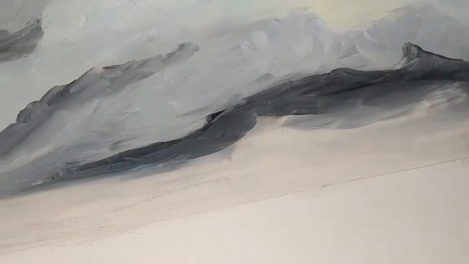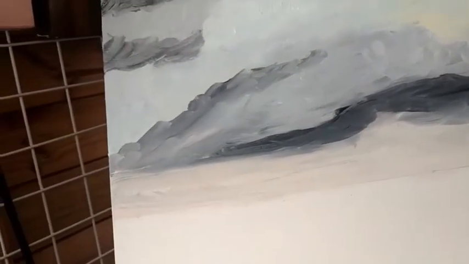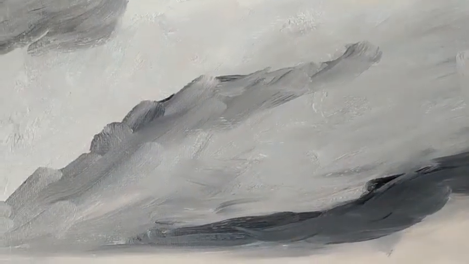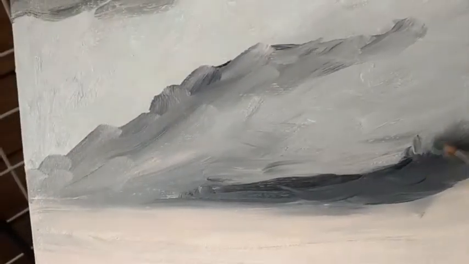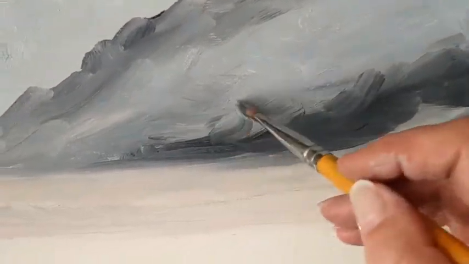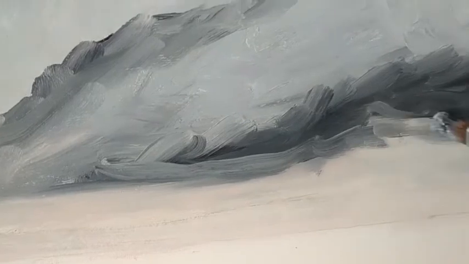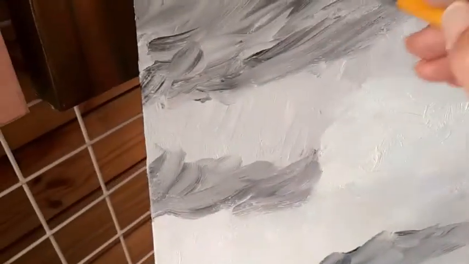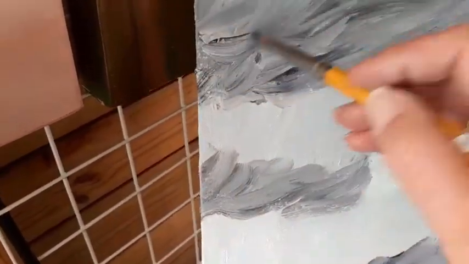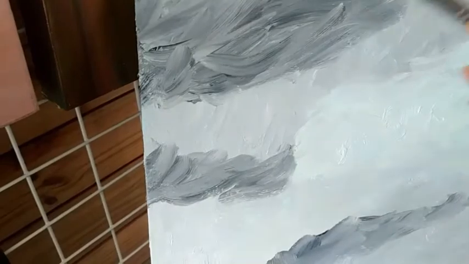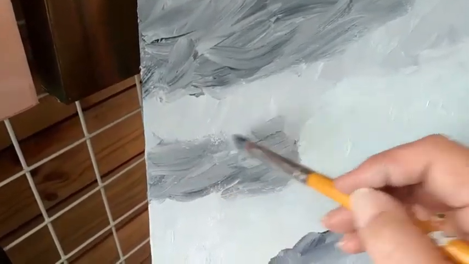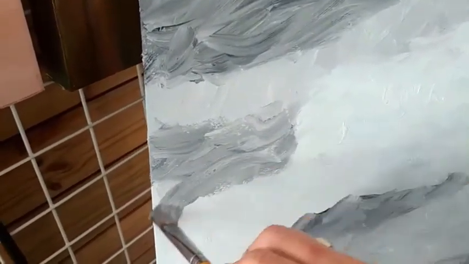Okay, I think I've got enough. So I'm just going to work on those edges a little bit. Still looks like a big mess, don't worry. It's going to look like a mess for a while.